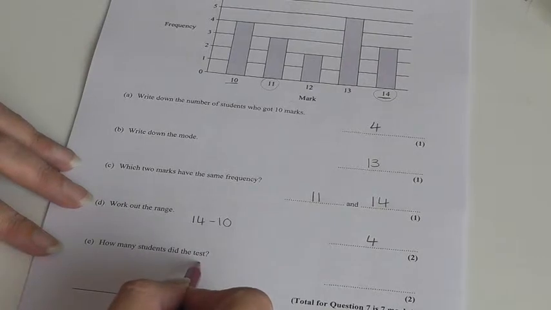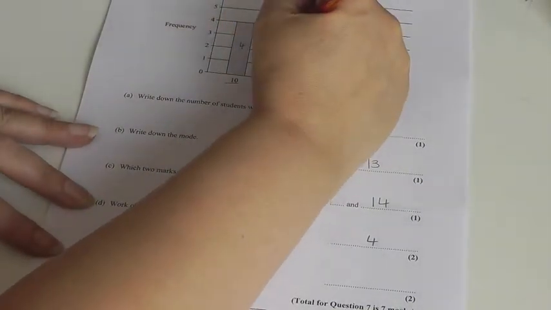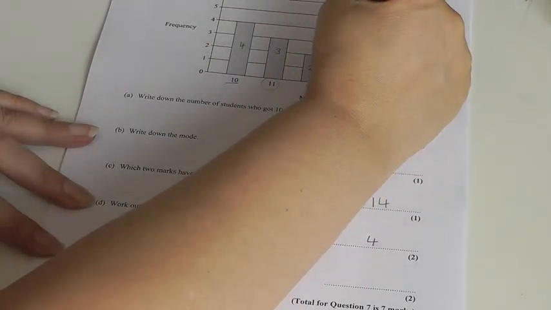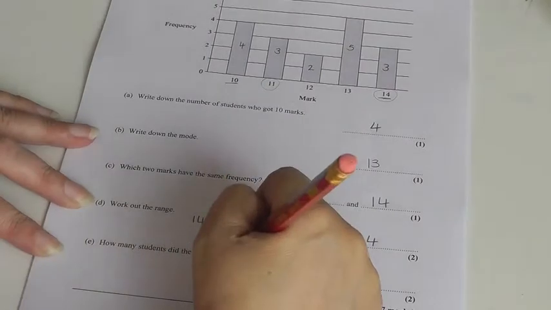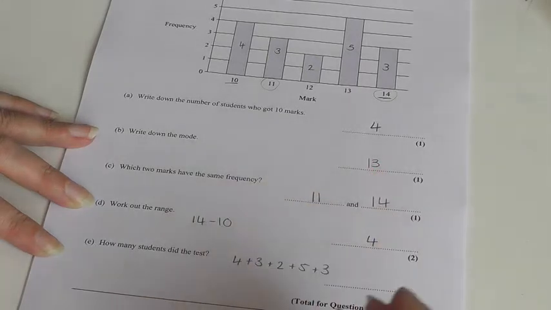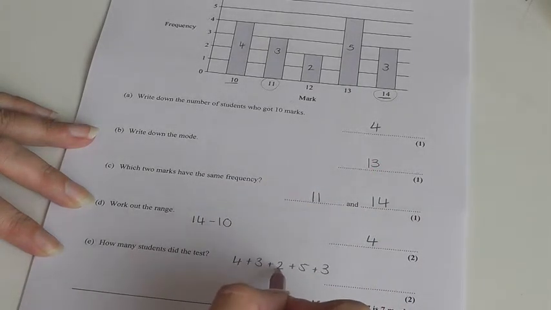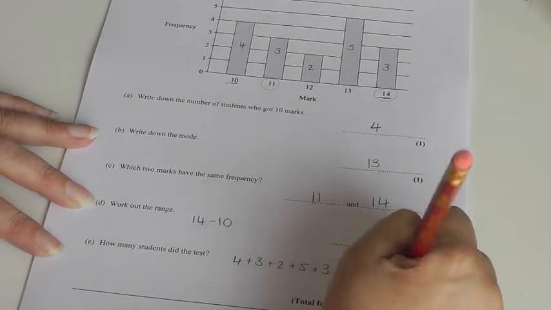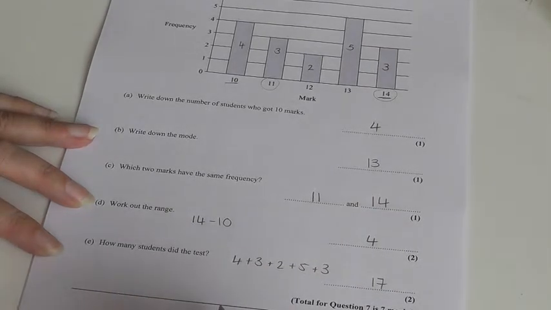And the final part of the question is how many students did the test. That means we need to read the frequencies off of each bar and add them up. So if I look at this, I've got 4 here, 3 here, 2 there, 5 there, and 3 here. So I need to do 4 plus 3 plus 2 plus 5 plus 3. 4 plus 3 is 7, plus 2 is 9, plus 5 is 14, plus 3 is 17. Again, write down the numbers that you're adding up, because if you do make an error when doing your addition, you'll still get the mark for showing that you knew what you had to do.